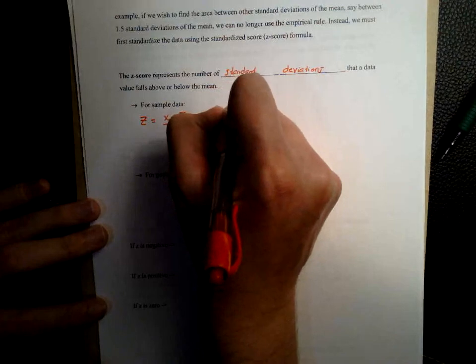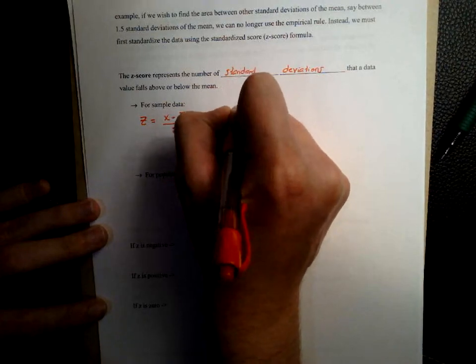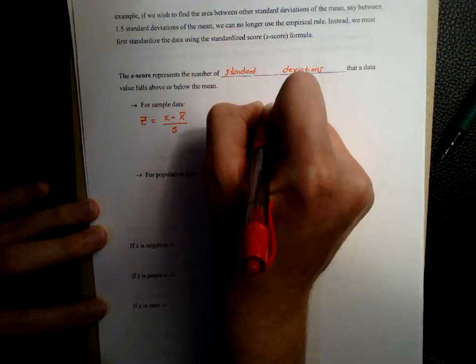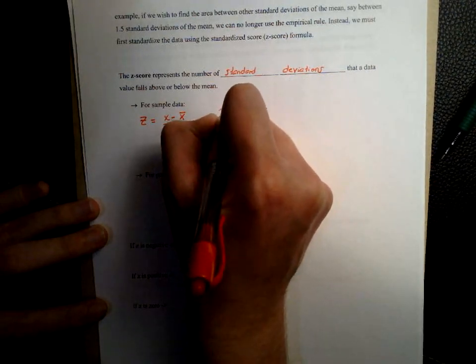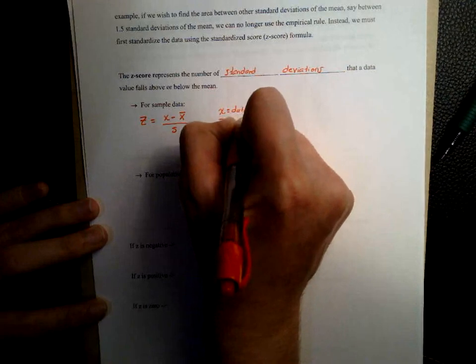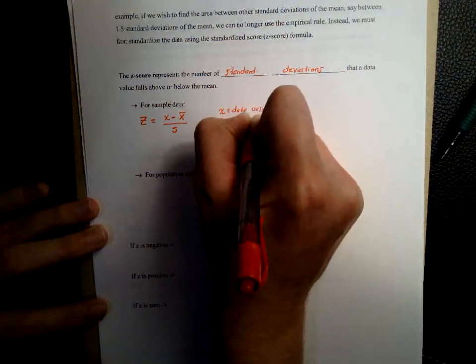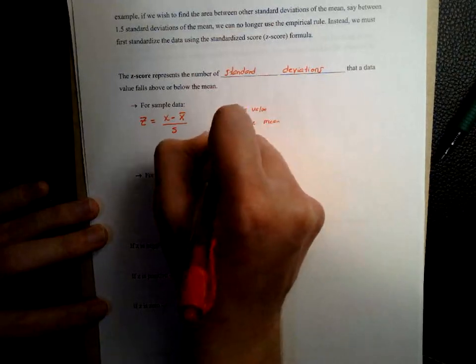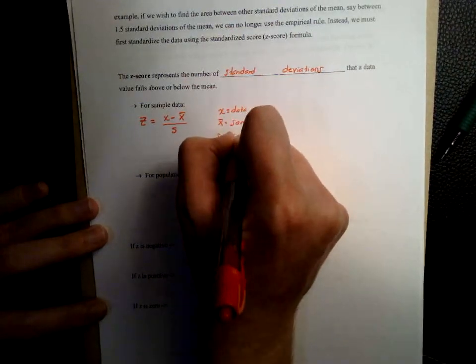And here x is some data value we're interested in, x bar is our sample mean, and s is the sample standard deviation.